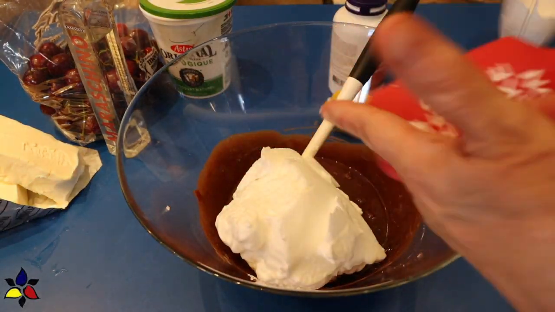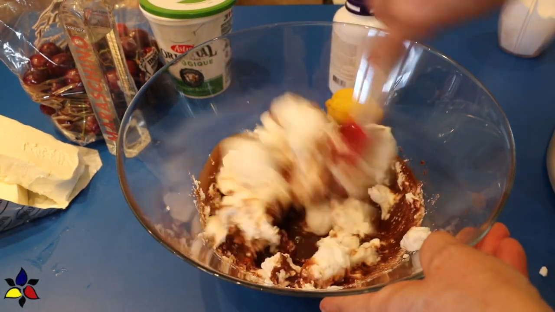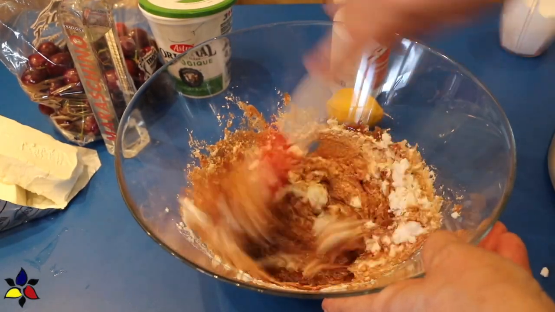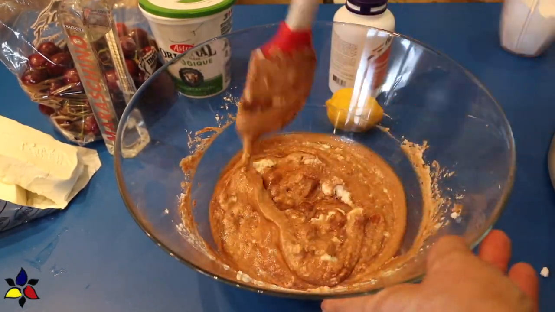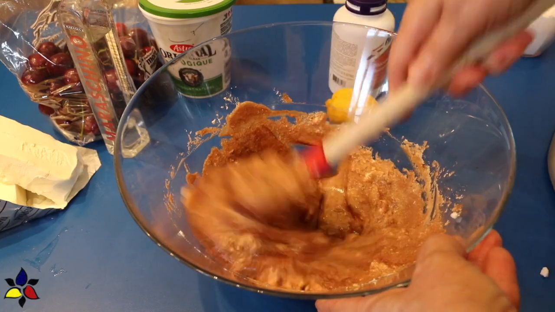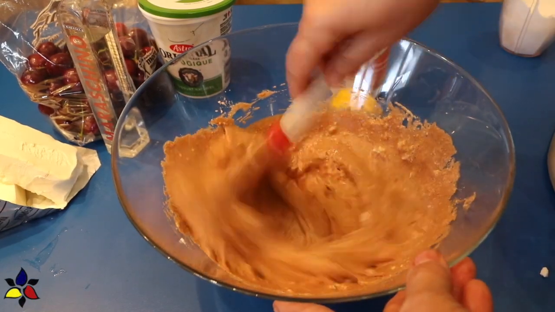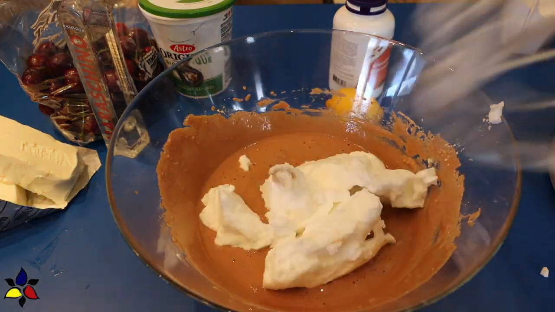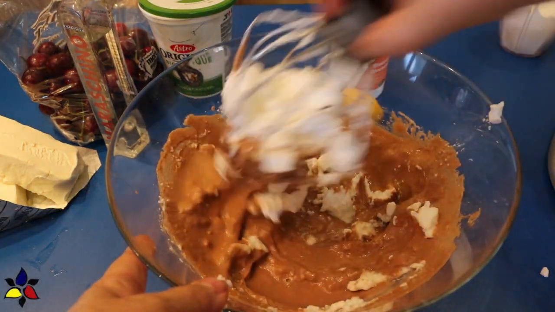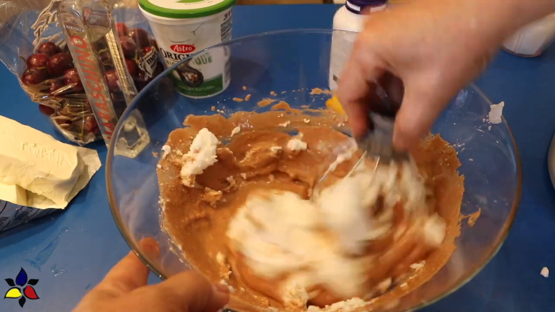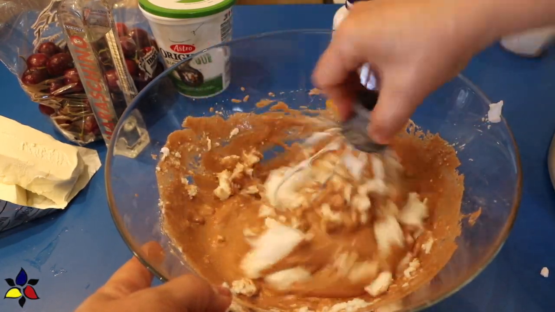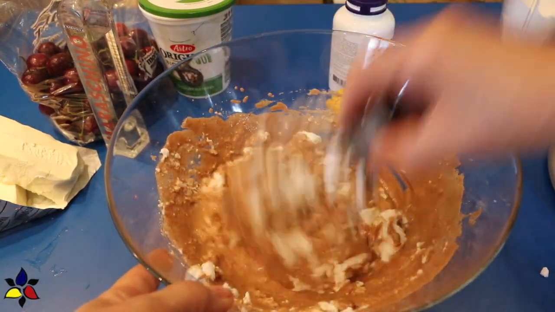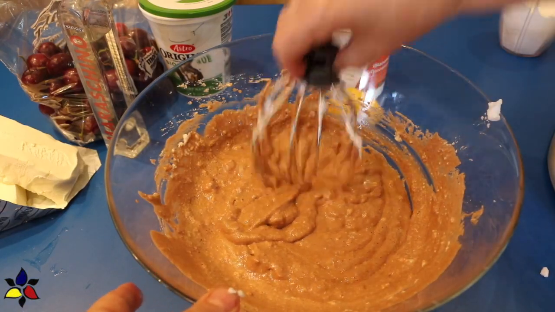Scoop out about 1/3 of the egg whites and transfer to the bowl with the chocolate egg mixture and whip vigorously together. This will aerate and lighten the egg yolks and make it much easier to blend with the rest of the egg whites. Then transfer 2/3 of the whipped egg whites to the chocolate yolk bowl and gently fold to combine. While you're folding, be very careful not to deflate the whipped egg whites.